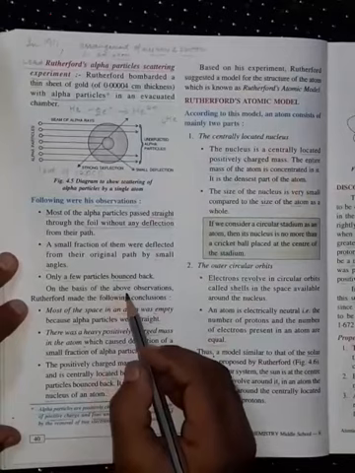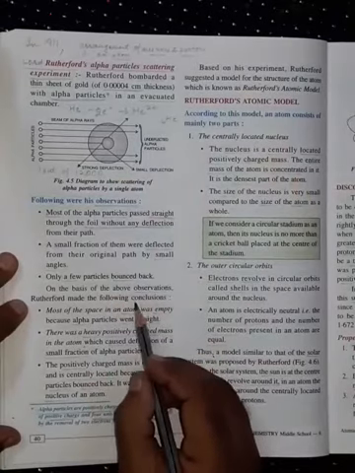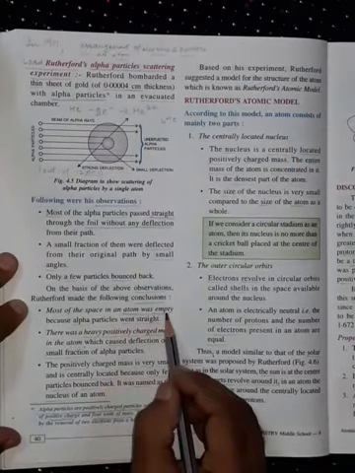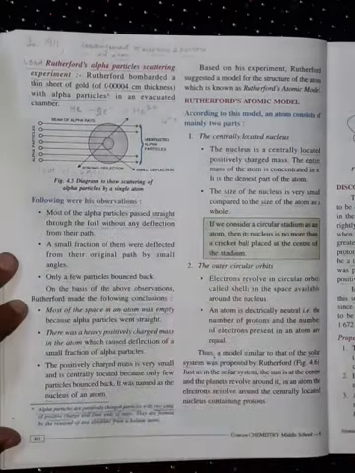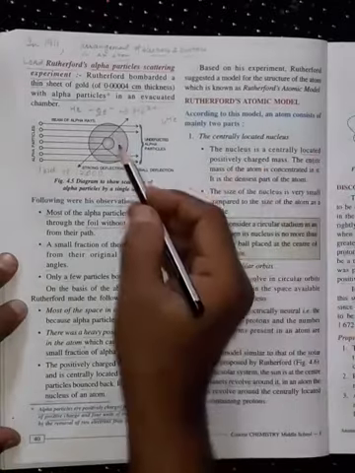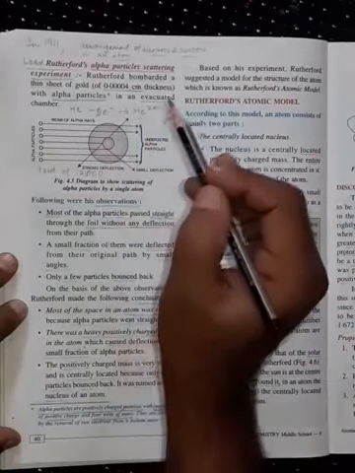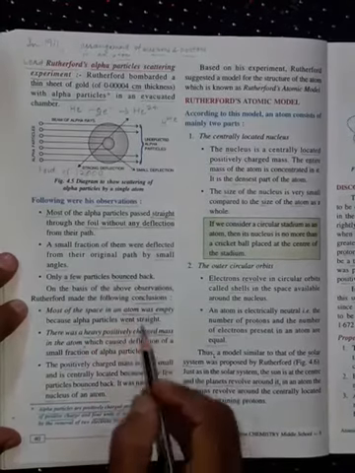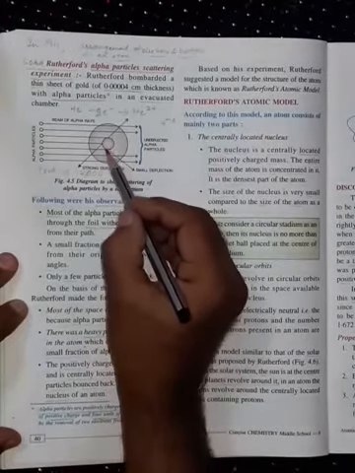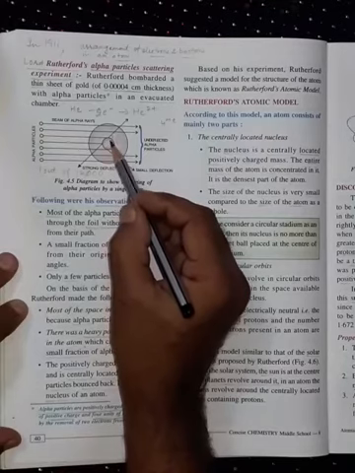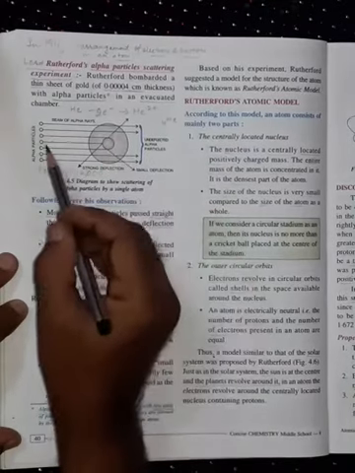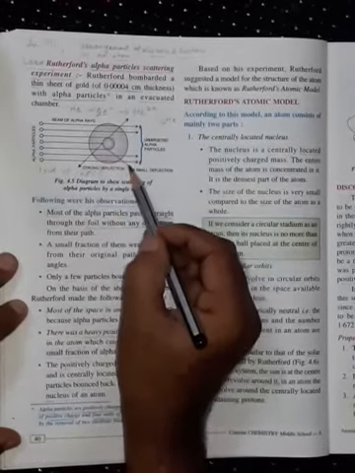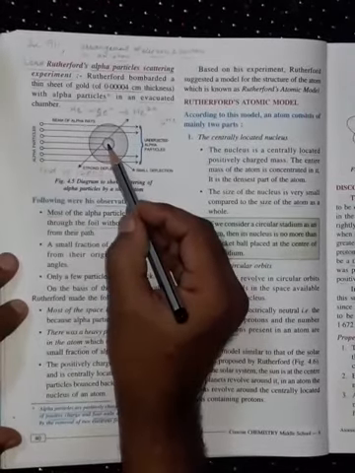On the basis of the above observation, he concluded that most of the space in an atom was empty. Most of the alpha particles passed, that means most of the space in the atom is empty. There was a heavy positively charged mass in the atom. It is positively charged because alpha particles are positively charged, and some rays were deflected. That means it is also a positive charge.